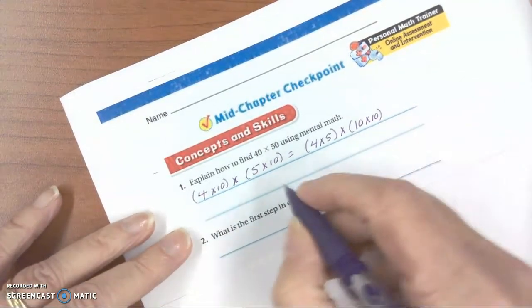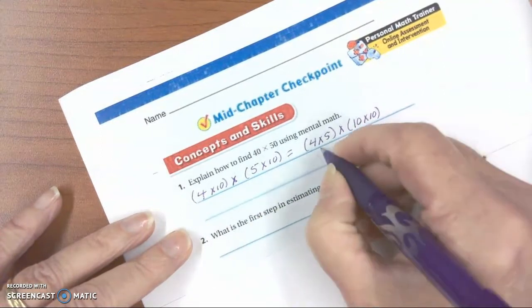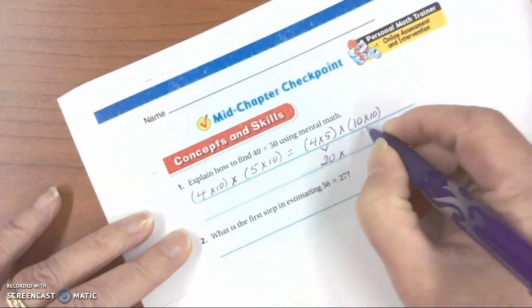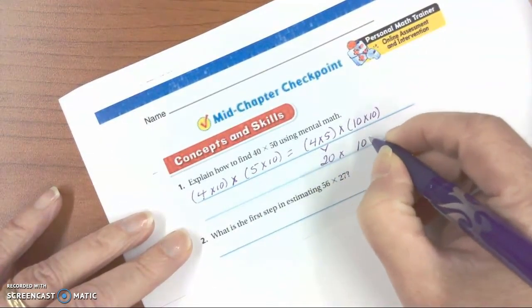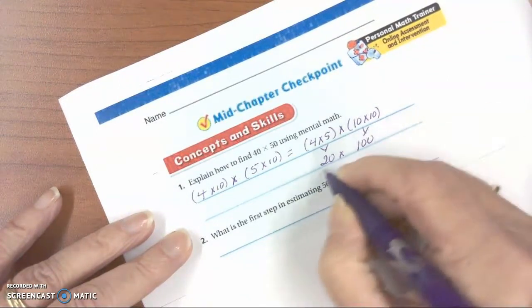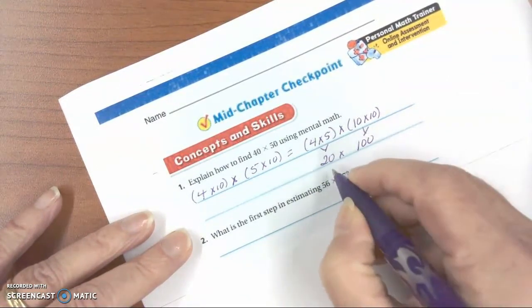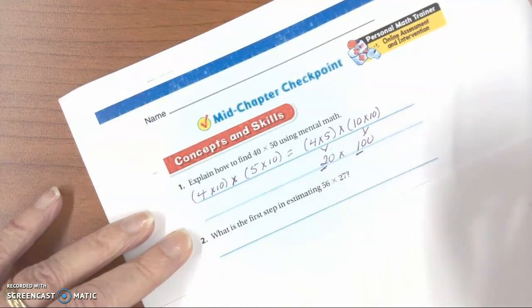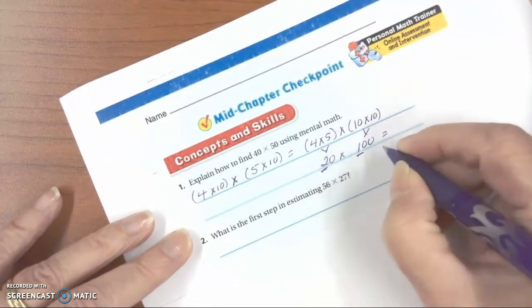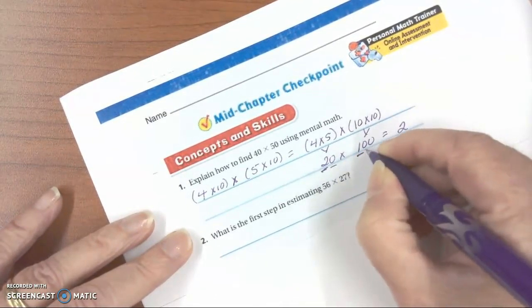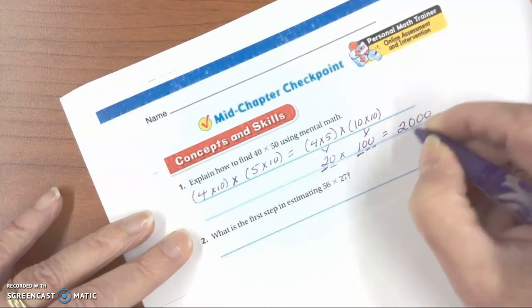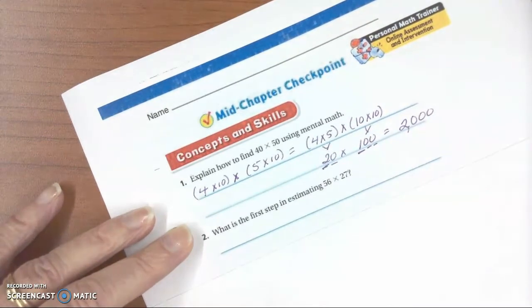So I know that 4 times 5 is 20. So I'm just going to go ahead and do that, and that's 20. And I know that 10 times 10 is 100. And so I have 20 times 100. I can look at my significant digits. I have a 2 and a 1. So 2 times 1 is 2, and I have 3 zeros. So my answer is 2000.